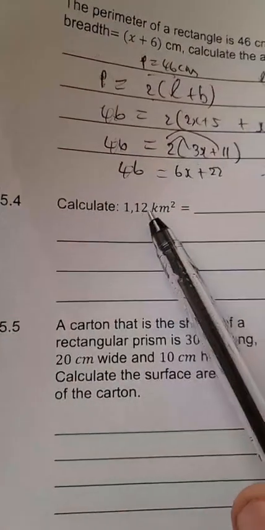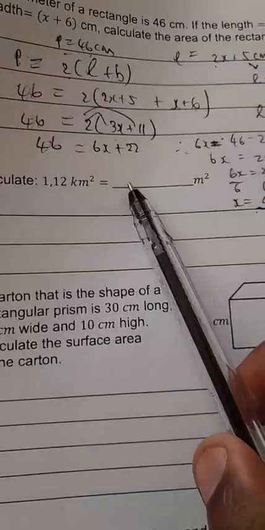No, finish the first question, please. Okay, I'll at least finish this one, Kevin. This one that I was doing. 5.4. This one. 1,12 kilometers squared is equal to.